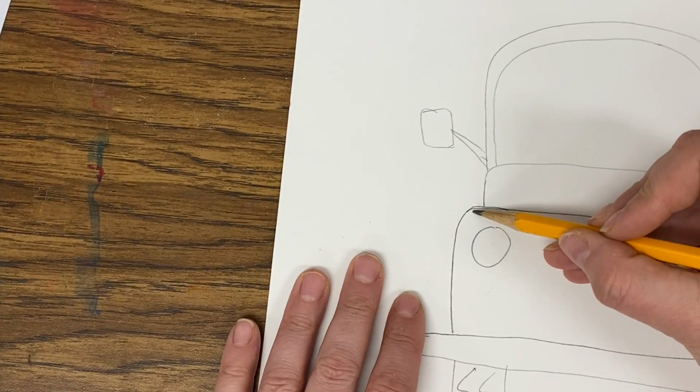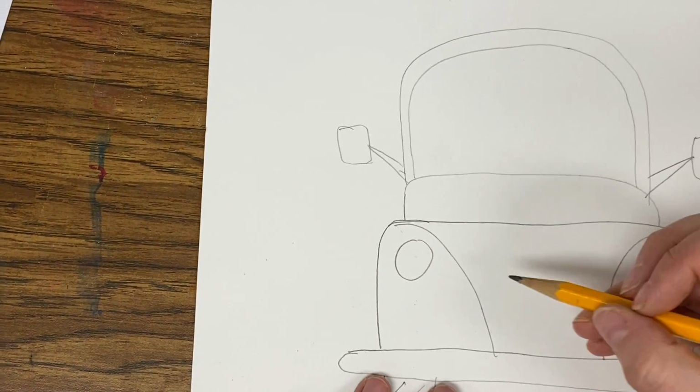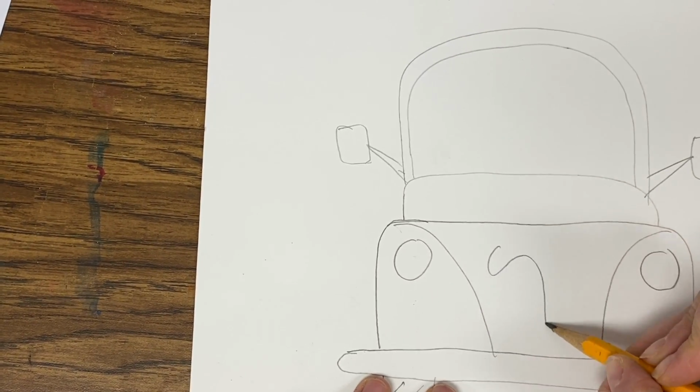I think for this one, we're gonna draw the front of it, and I think that I might do some candy canes.